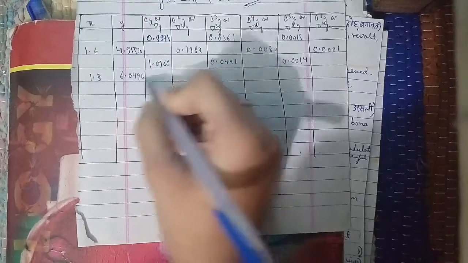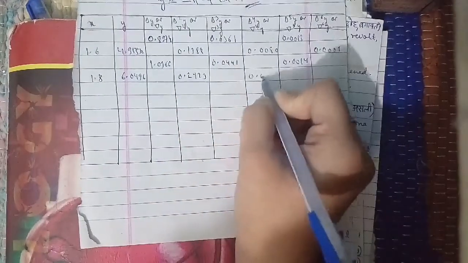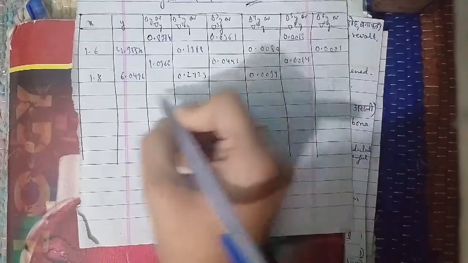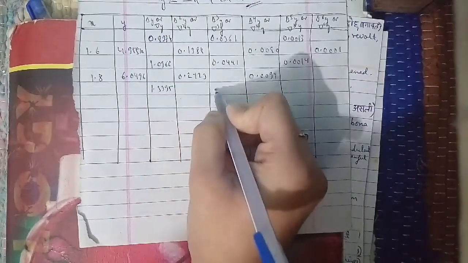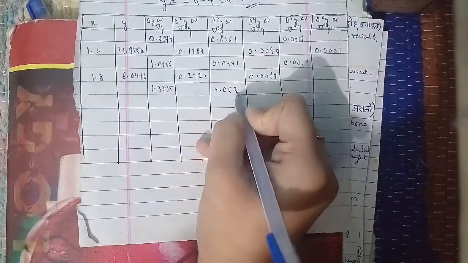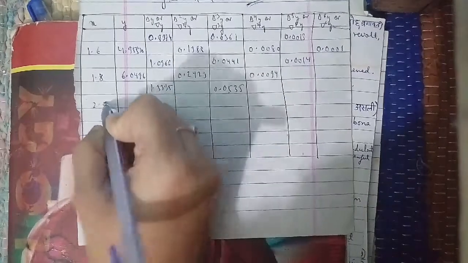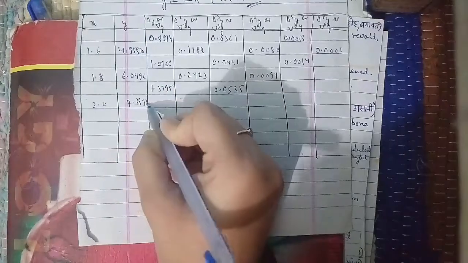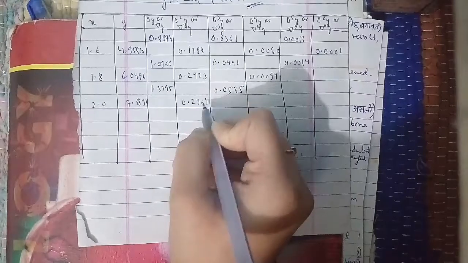For 1.8 it will be 6.0496, 0.2429 and 0.0094. The next we have is 1.3395 and 0.0535. The next is for 2.0, this is 7.3891, and this is for 0.2964.